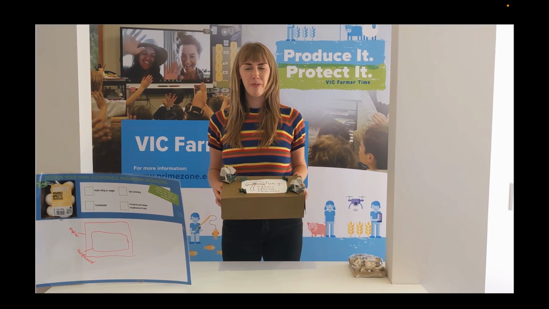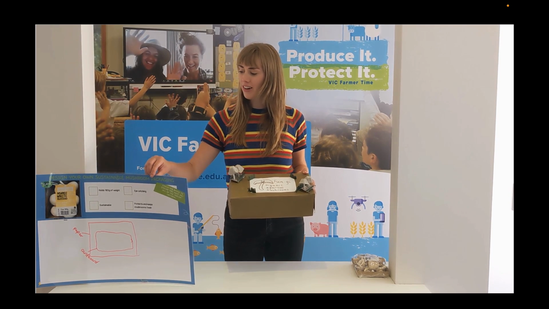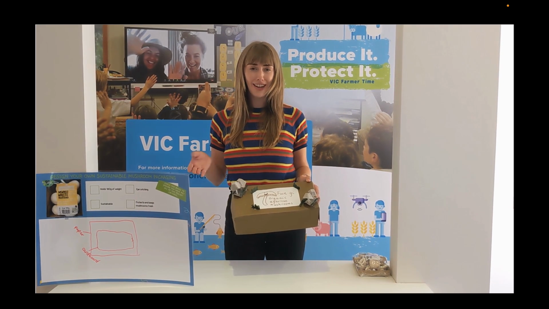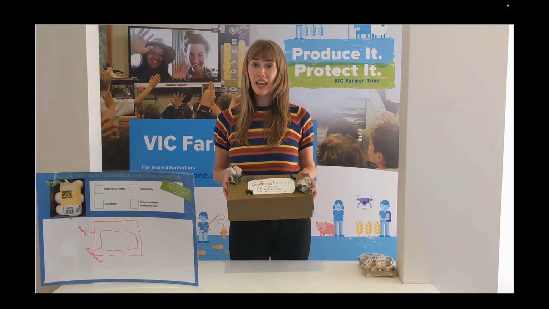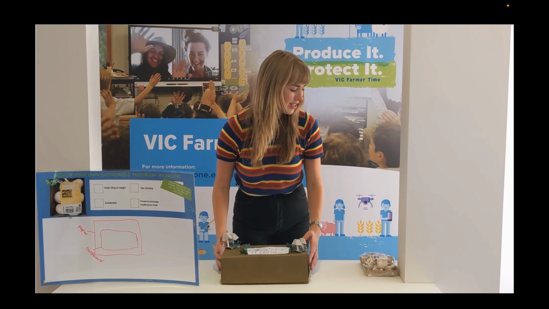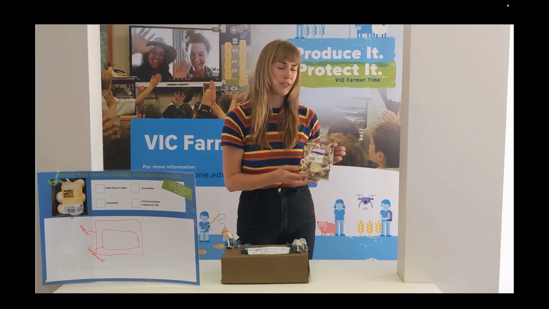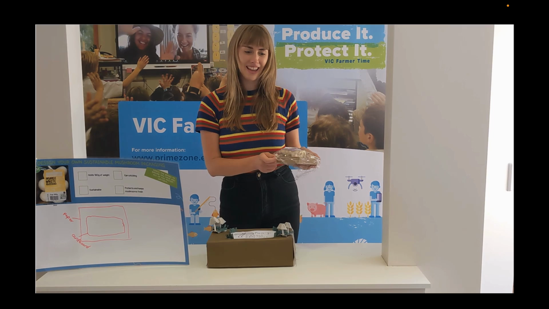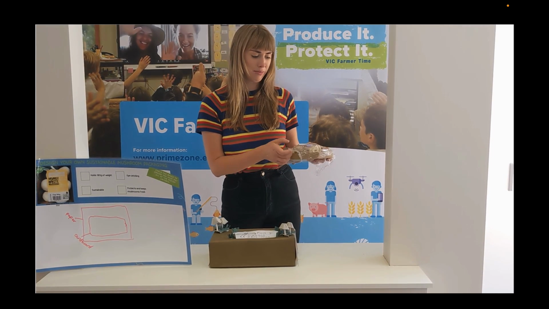Now that you've completed your prototypes, return to your design criteria to check that you've met all of the criteria. Is your design eye-catching and appealing to customers? Can it hold up to 180 grams of weight? A good way to test this is by grabbing some mushrooms. I've got some delicious Buller Park organic mushrooms here. Let's see if my design can hold 180 grams of weight.